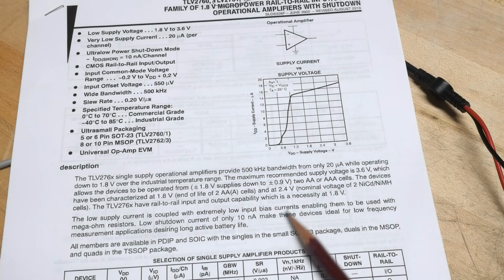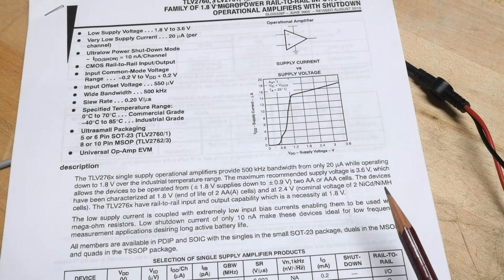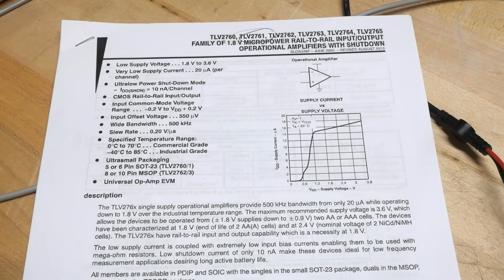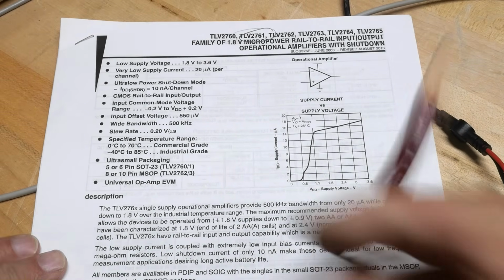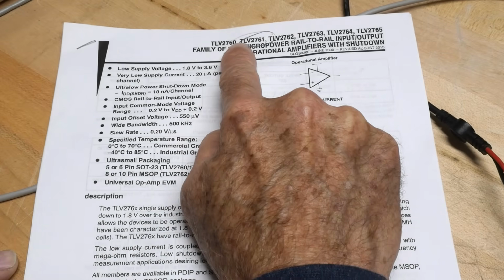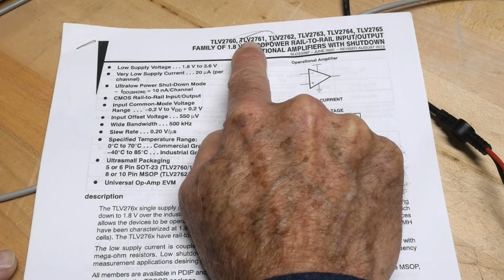Low current, and so on. Low shutdown current of only 10 nanoamps makes these devices ideal for low frequency measurement applications desiring long active battery life. There you go. A lot of the new parts these days are really designed around batteries because everything we've got is battery powered. Anyway, that was Chip of the Day, a TLV2761.